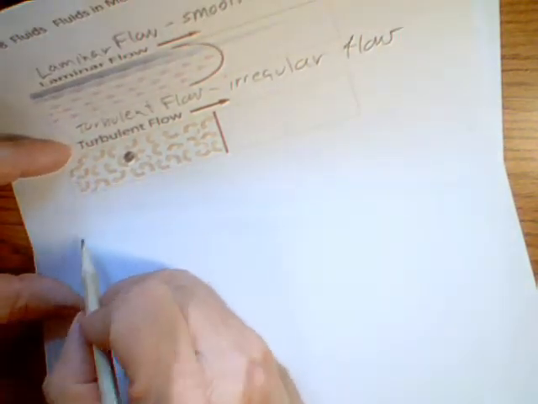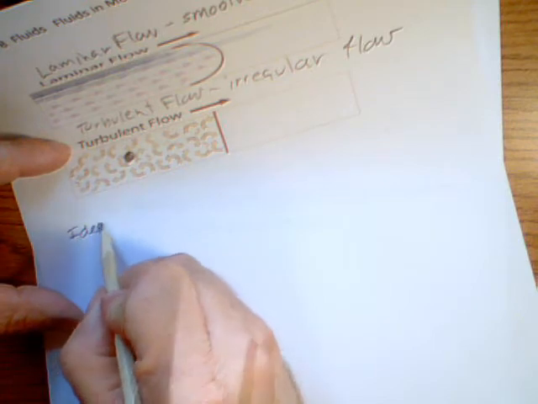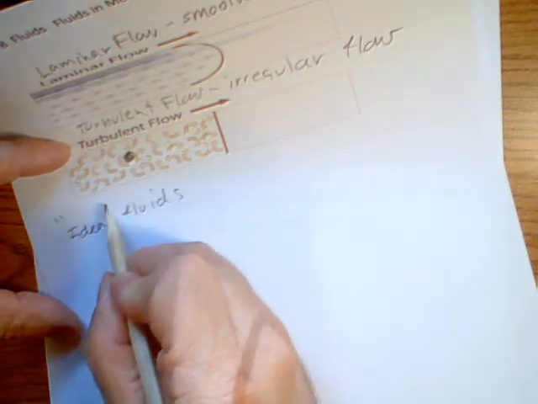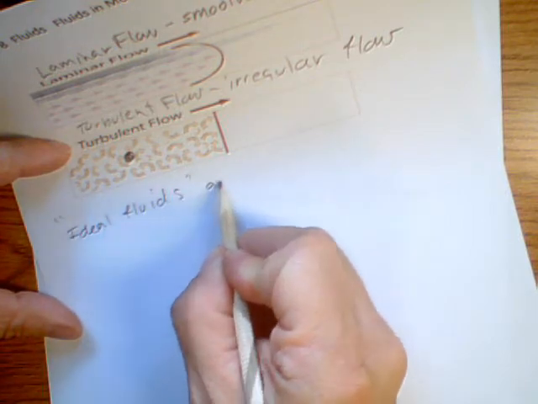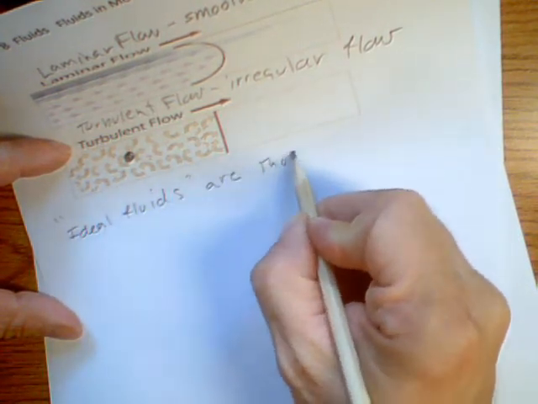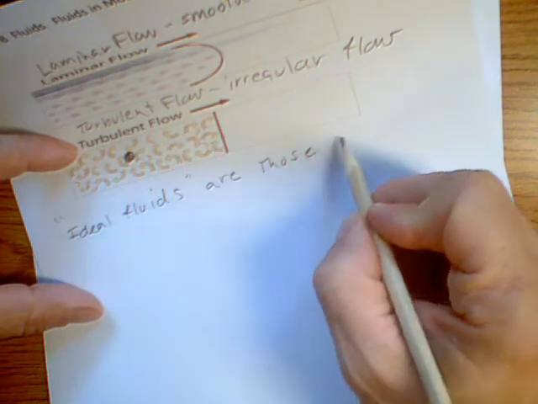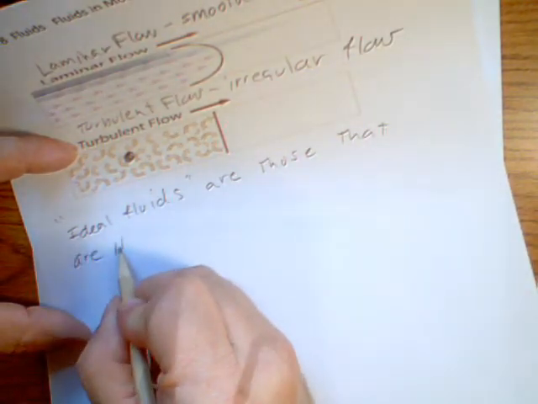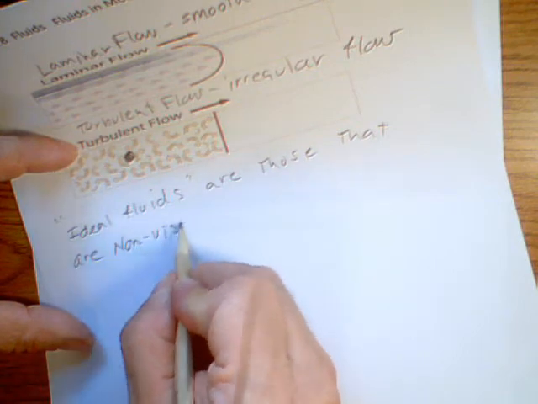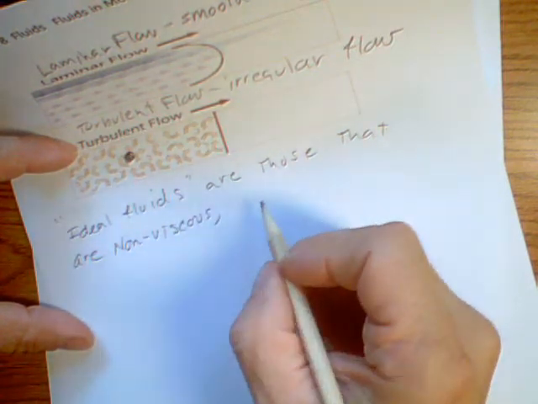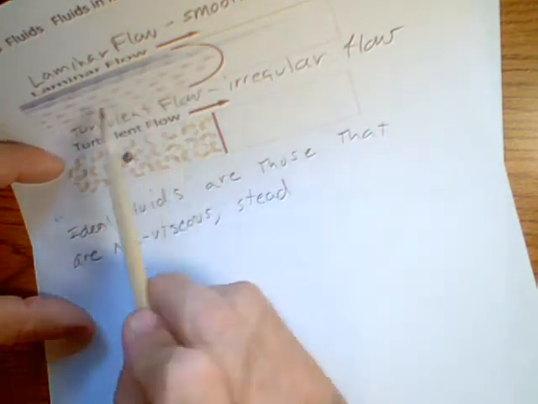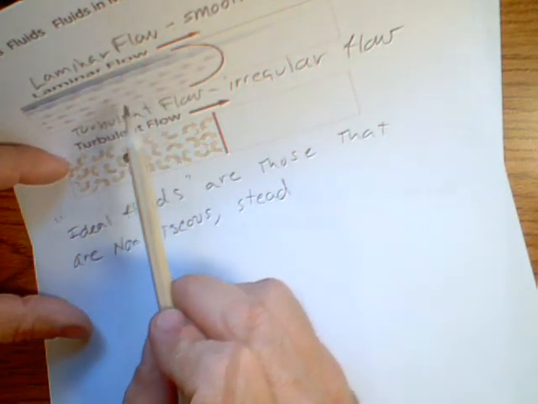So, anyway, ideal fluids are those fluids that are non-viscous, steady, meaning that it's not pulsating like the heart.